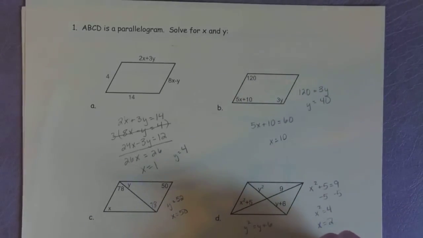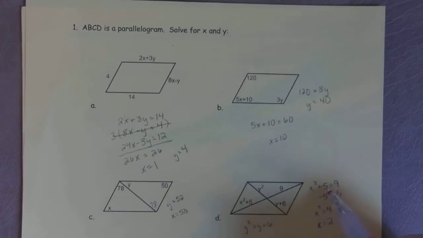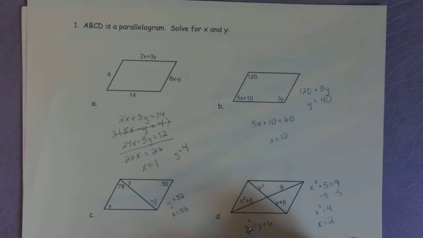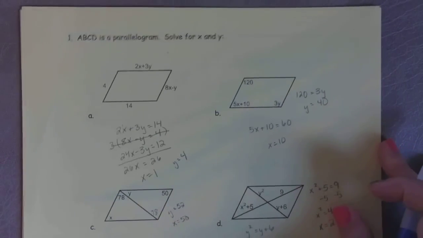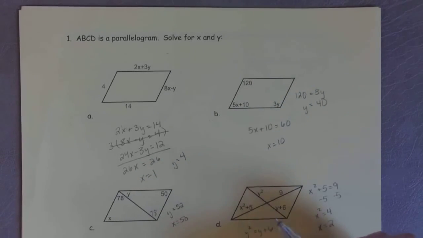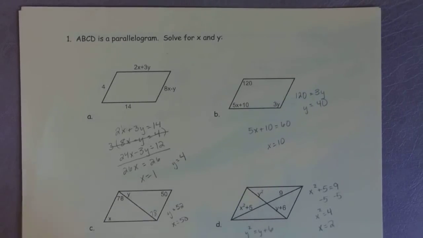Now for this, this is also a quadratic equation like this one was. This one we could just solve by taking square roots, which you've covered in Algebra 1, and you know how to do that. For this one, because I have a y squared and a y, I can't just solve by taking the square root. So we're going to solve this by factoring. I'm going to first move my y and my 6 to the other side. I want my y squared to be positive, and I want 0 on the other side of the equation. So we're going to have y squared minus y minus 6 equals 0.